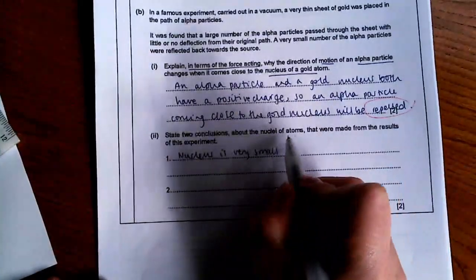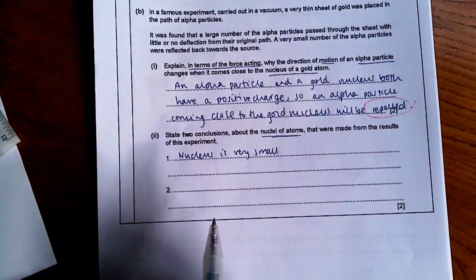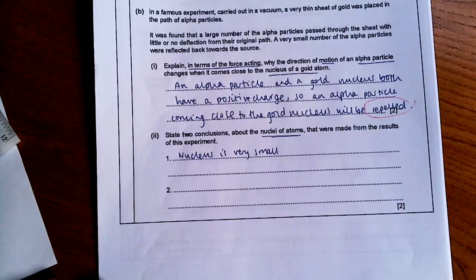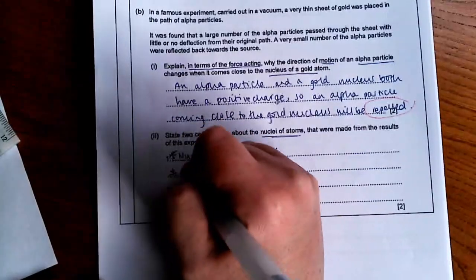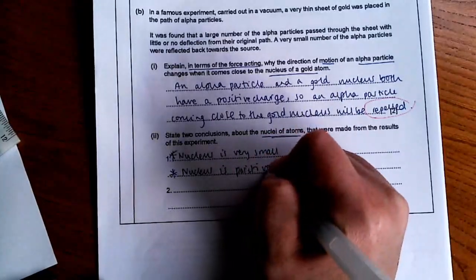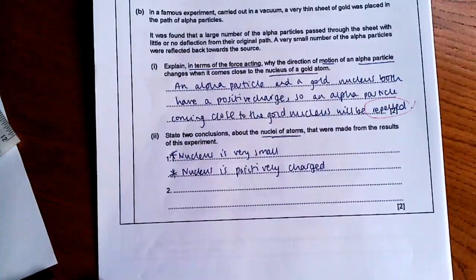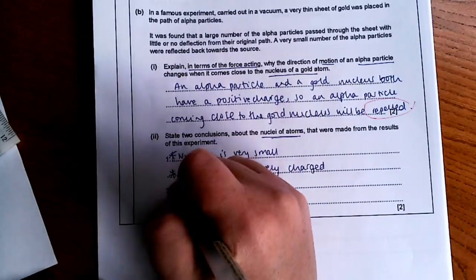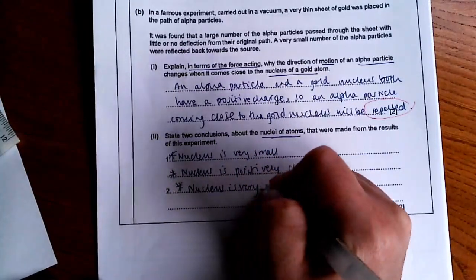Now it asks you for the conclusions about the nuclei, so you really want to refer to the nucleus, but in this case, if you'd have said the atom is mostly empty space, they let you get away with that and they gave you a mark. So that's one of the things that you could have said. You could also have said the nucleus is positively charged. That was something else they discovered from the experiment. You could have said it contains protons. You could have said the nucleus is very heavy.